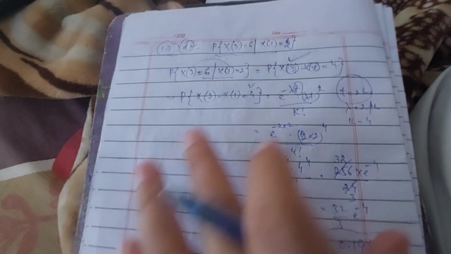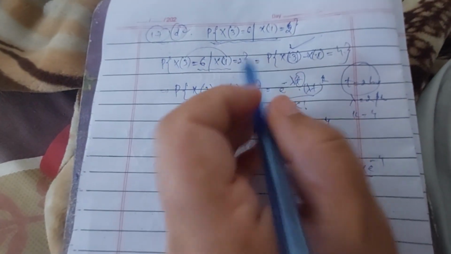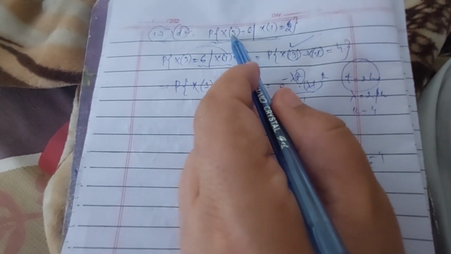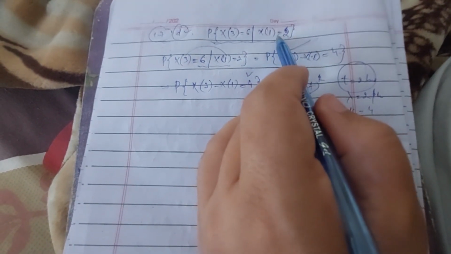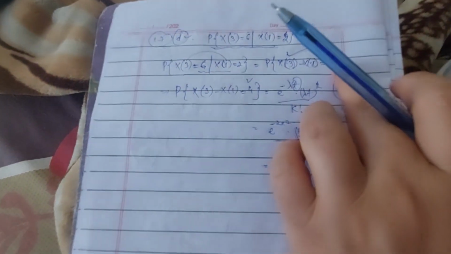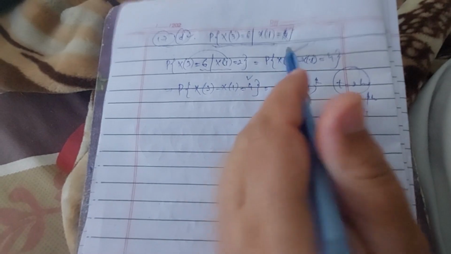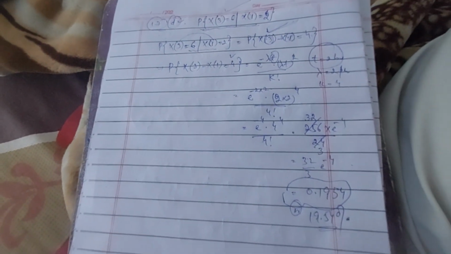The only logic you need to understand is that in order to have 6 events up to the third hour, when there are 2 events in the first hour, this is the conditional part. It means that in between these two we have 4 events occurring. So just simply finding that out, we can calculate the conditional probability.